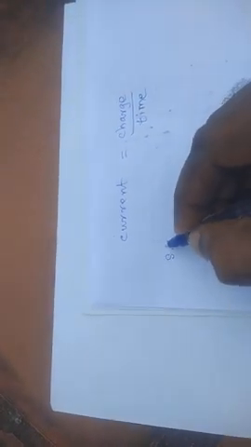The current is defined as the rate of flow of charge per unit time. What is the SI unit of charge? The SI unit of charge is coulomb. Always write the unit in small letters when it is a scientist's name, but the symbol can be capital. For example, newton is written in small letters, but the symbol of newton is capital N. Similarly, the SI unit of current is ampere, and its symbol is capital A.